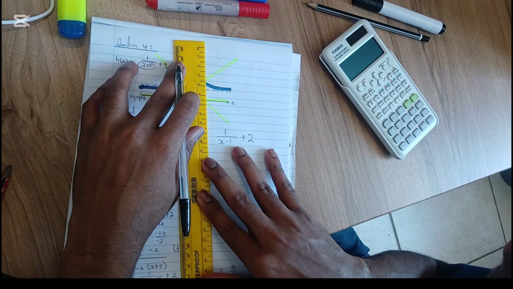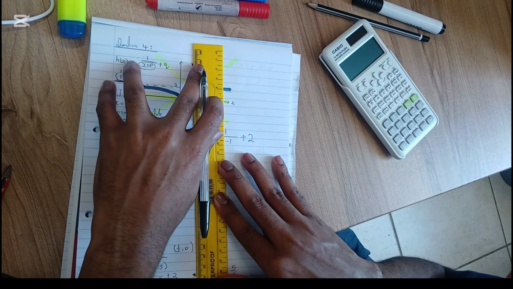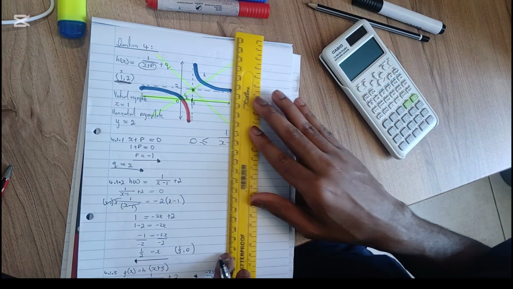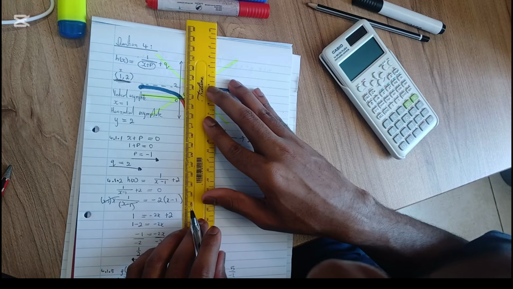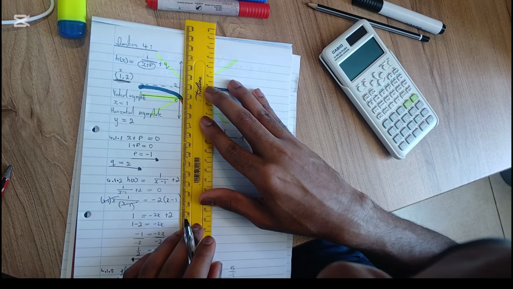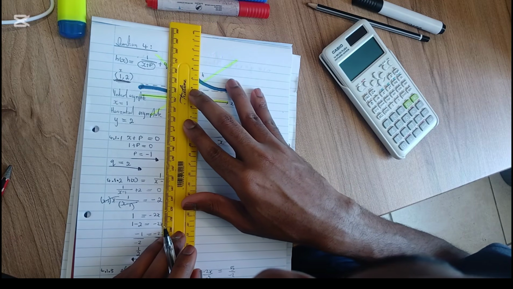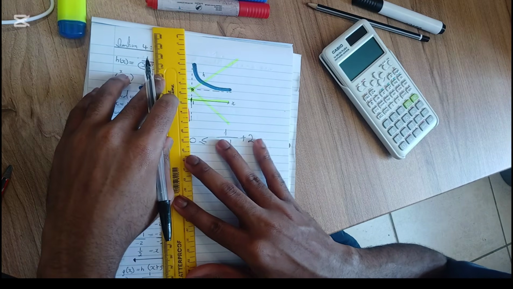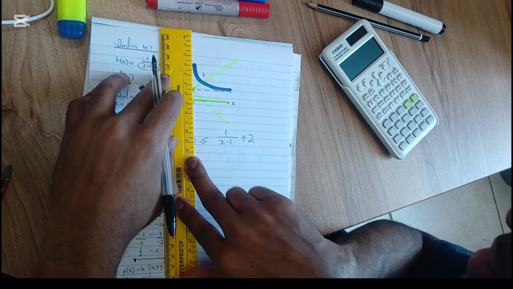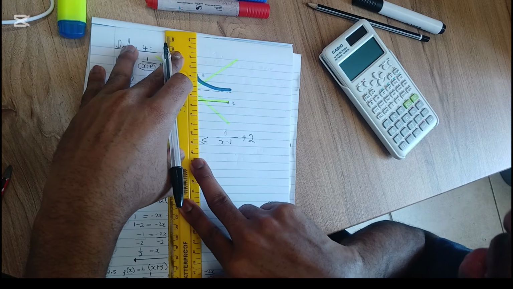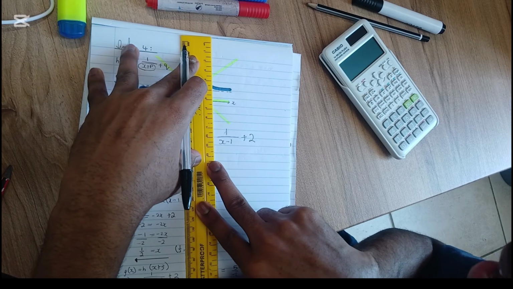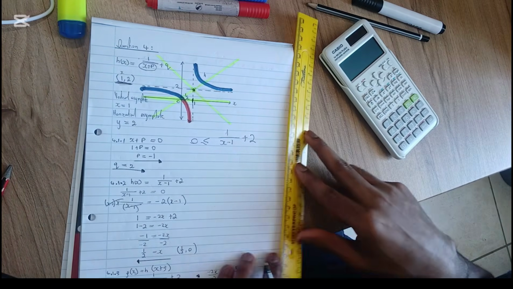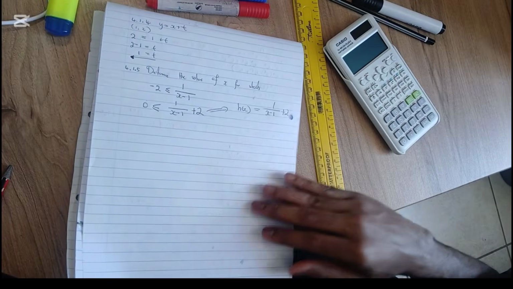It will forever remain there. It will forever be positive. So guys, what I'm trying to show you is that when x is less than a half, this function is always above the x-axis, which is positive. And when x is greater than 1, it is also above the x-axis. So now the question is, how do you write that down?